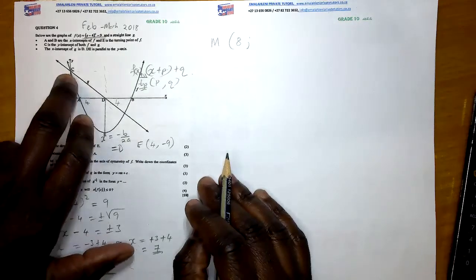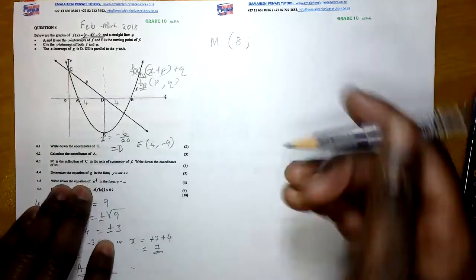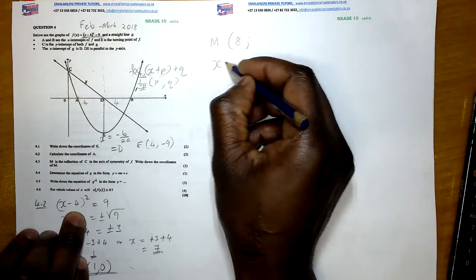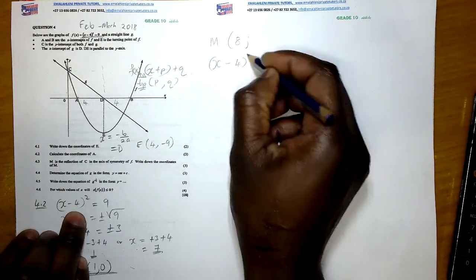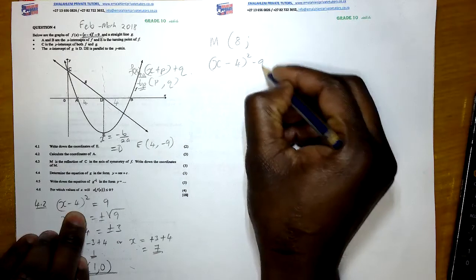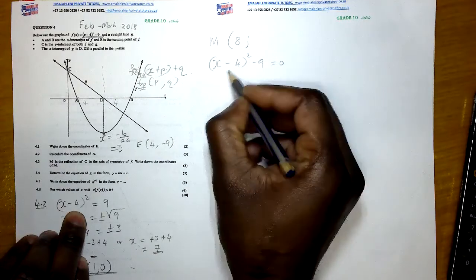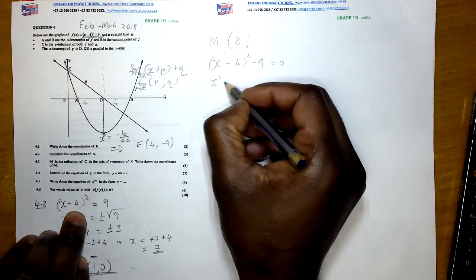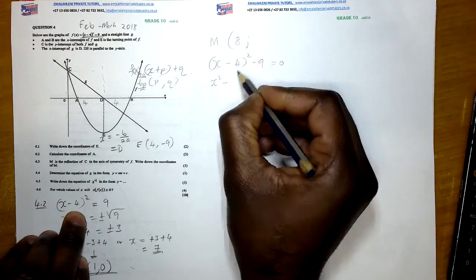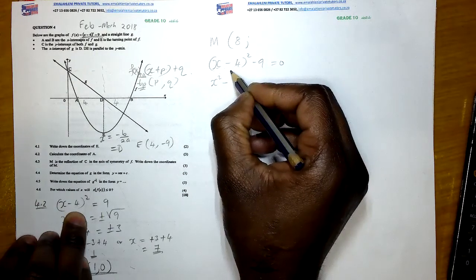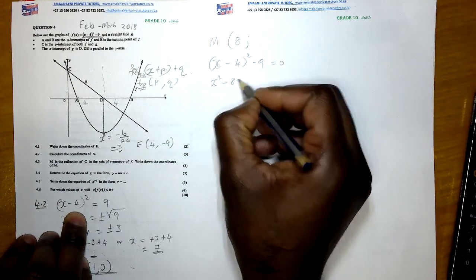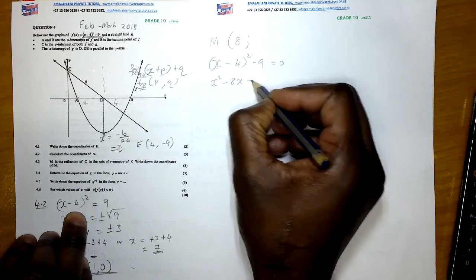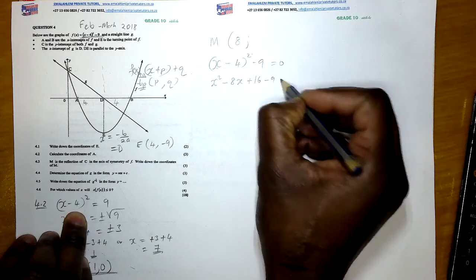We need to find the y-intercept. How do we get the y-intercept there? We get it from expanding our equation, which is (x minus 4) squared minus 9 is equal to 0. Then if we expand here, it's going to be x squared minus, so we say x times 4, we get minus 4x, times 2, we get minus 8x. Then 4 times 4 gives us 16, plus 16 minus 9 is equal to 0.